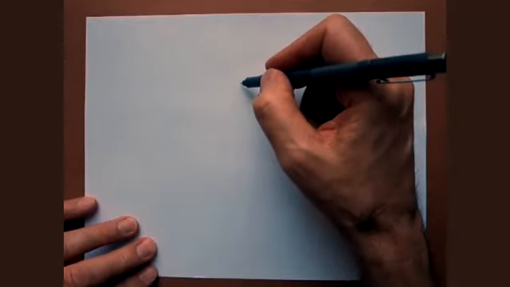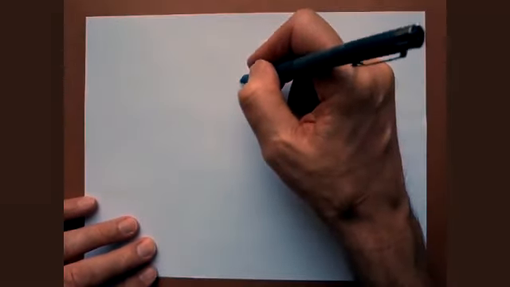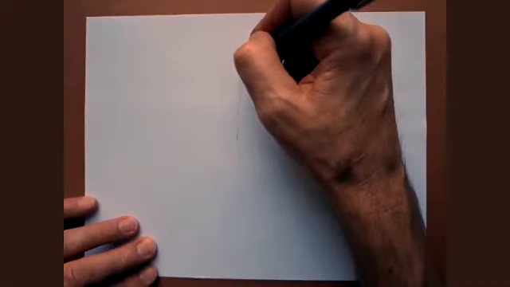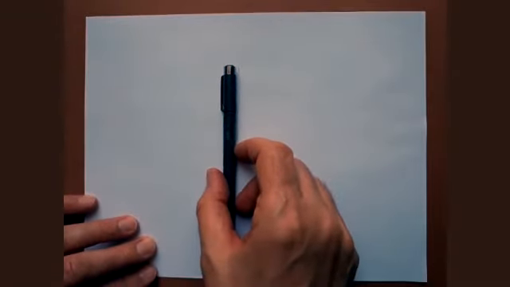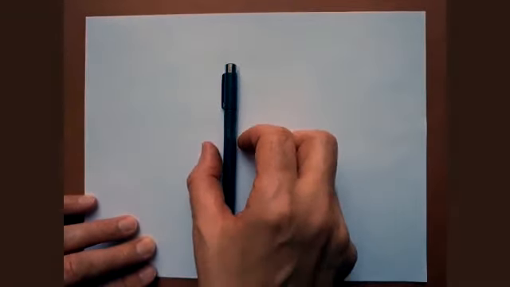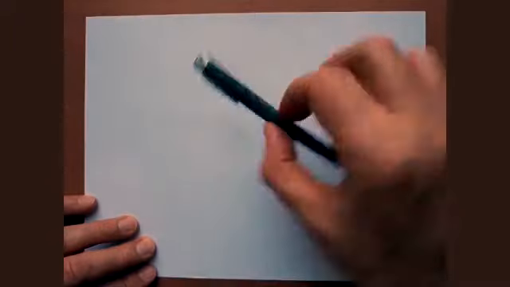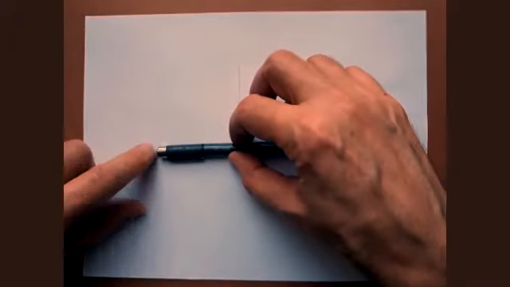So I'm going to come right here in the middle of my page where I think the middle is going to be. I'm going to make a line, and I'm going to say that's 8 feet. Then I'm going to measure that from the end of my pencil. I'm going to pinch it at the end of the line. I'm going to go 8 feet out this direction and make a mark.